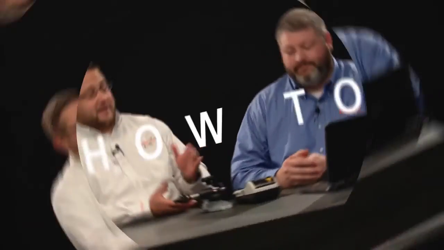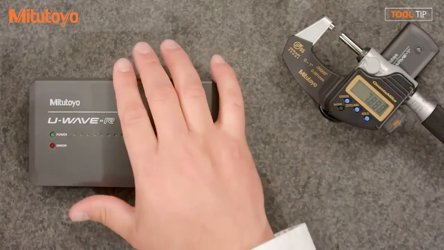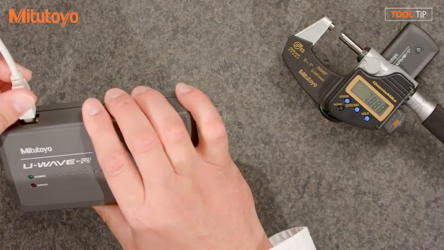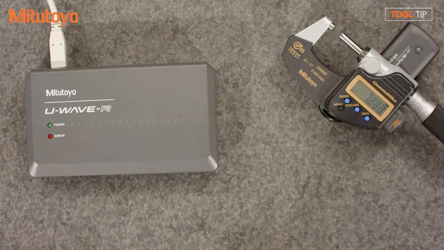On today's tool tip, I'd like to show you how to install a U-Wave receiver. To begin, we're going to need three things: the U-Wave receiver, the supplied USB cable, and the installation media. Begin by plugging the supplied USB cable into the U-Wave receiver. You'll notice the power light is not illuminated.